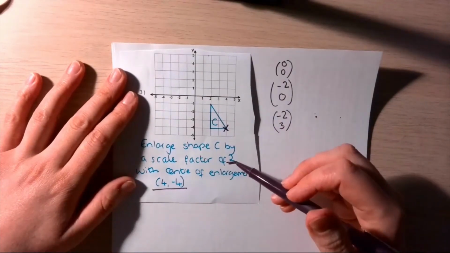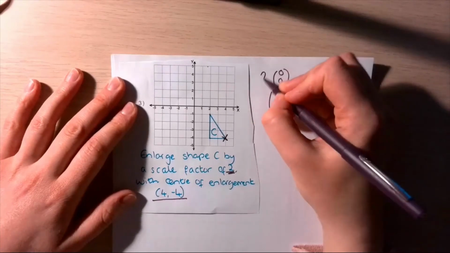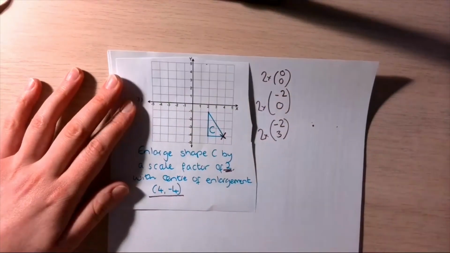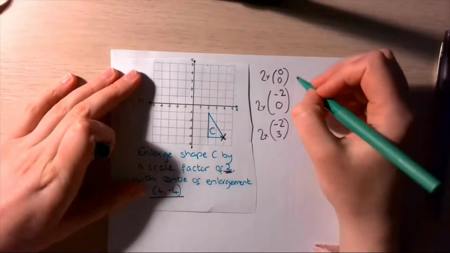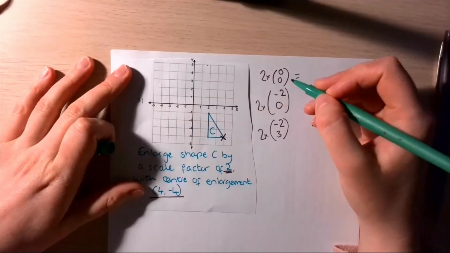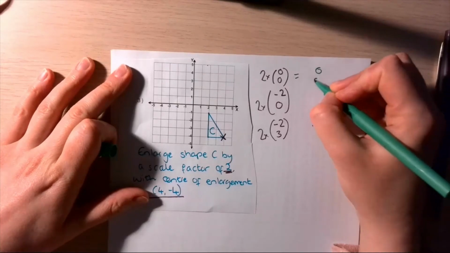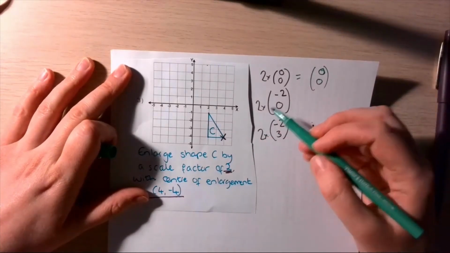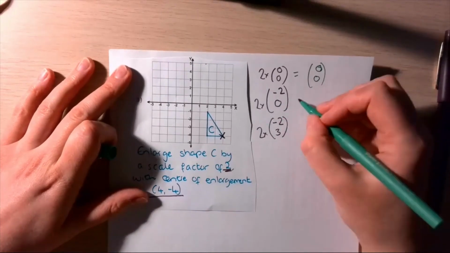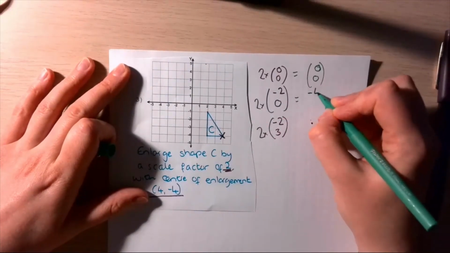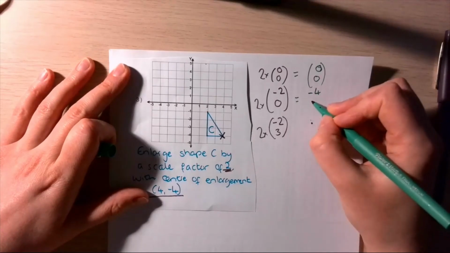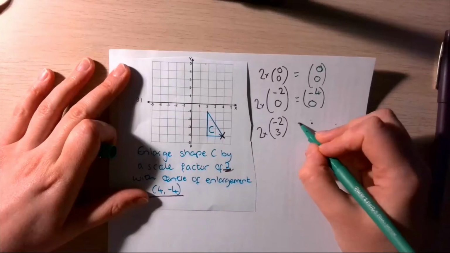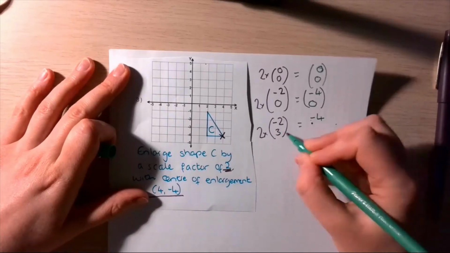Now we need to multiply those by 2. 2 times, 2 times, 2 times. Now when we do this, 2 multiplied by 0 is still 0, so (0, 0). Don't write 2 for that one. 2 multiplied by -2 is -4, and this is where our directed number practice comes in handy. 2 multiplied by 0 is 0, and this last one gives us (-4, 6).